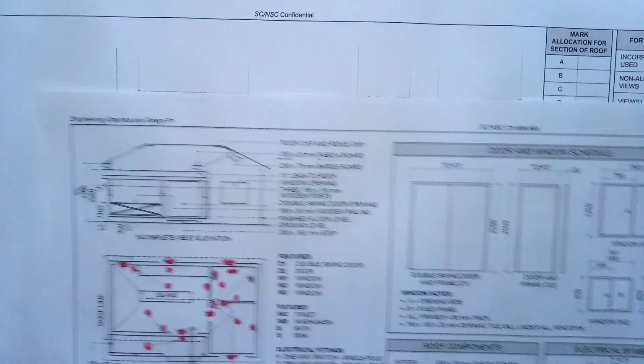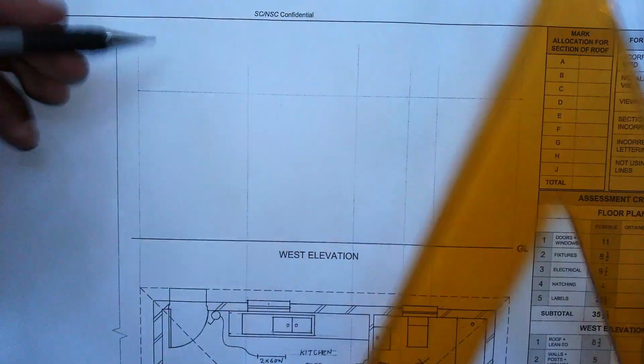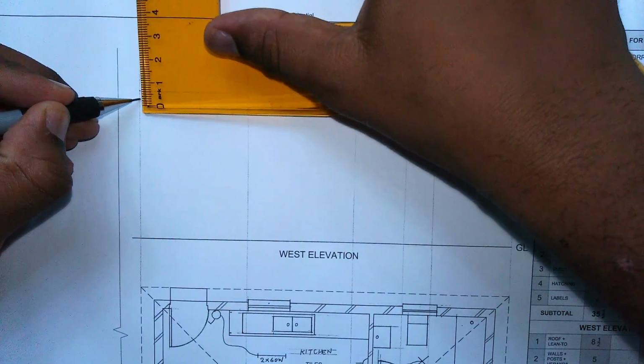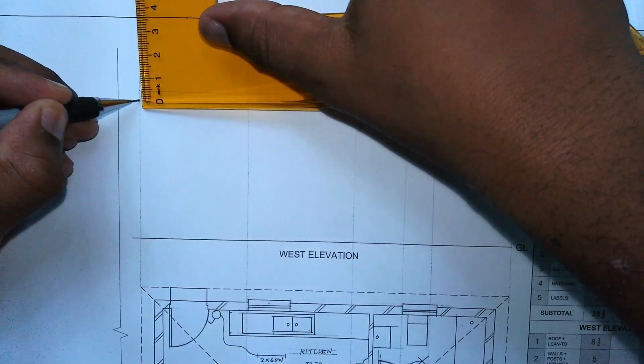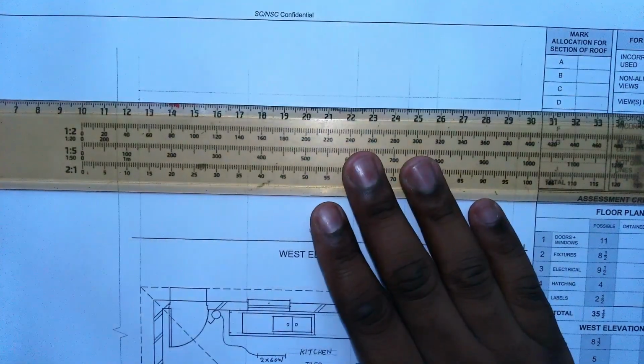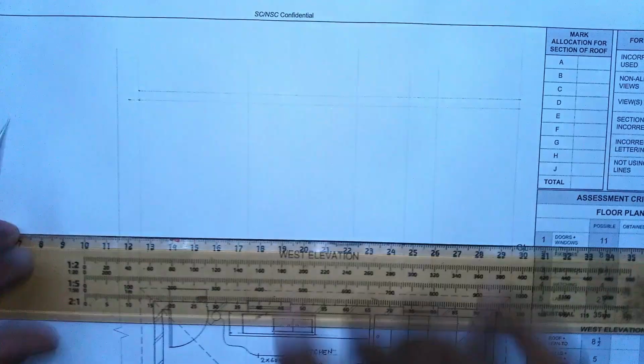All right, so I'll divide that by 50, which is 4. So it means from that line I'll measure 4 going down. Mark a point, then I'll just draw a light construction line there. All right, so that's the fascia board.